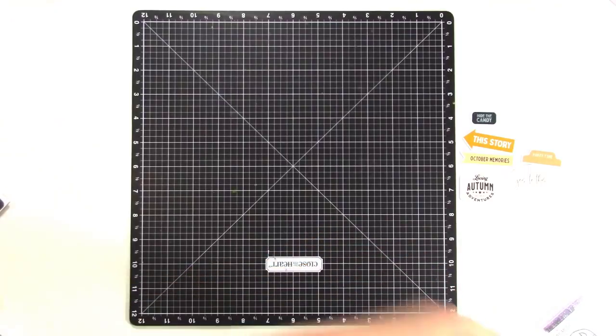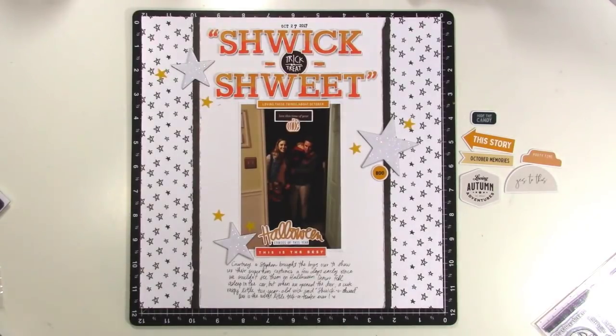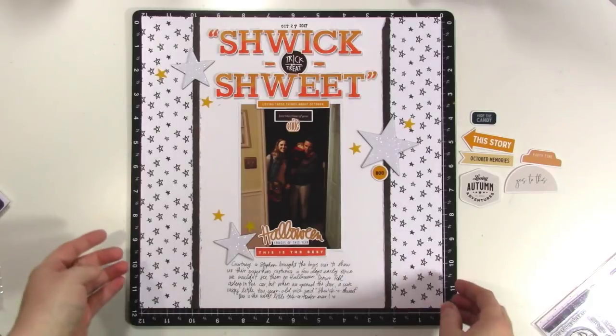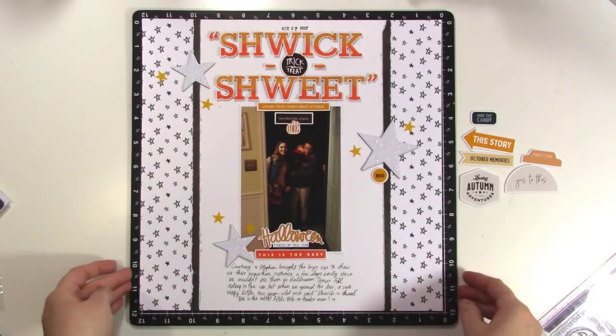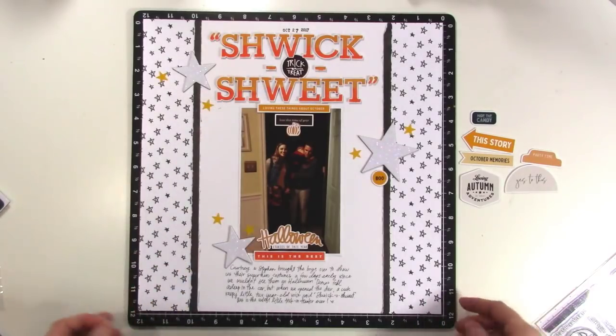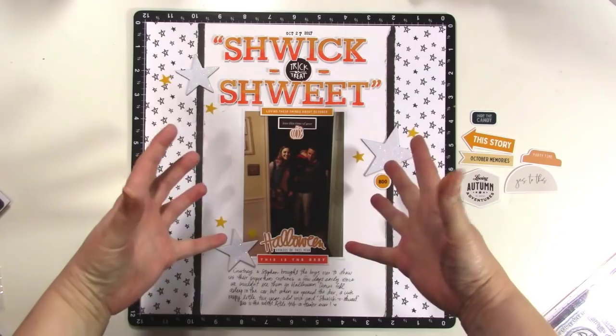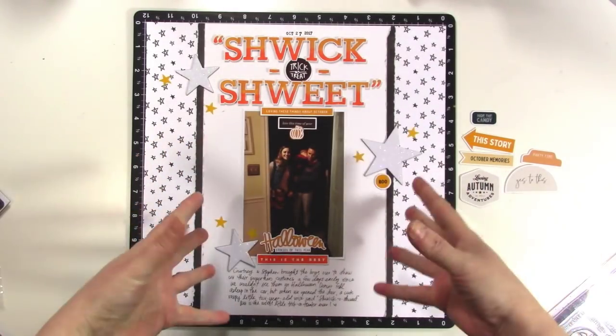And then the last layout that I created was the photo of my sister and her husband and their two boys coming to trick or treat us early. This one I really wanted to focus on the title because it is what my nephew said when we answered the door. He said "Schwicko Schweet," and it was the cutest thing ever. So I just wanted to make sure that that title really stood out and was a major part of the layout.